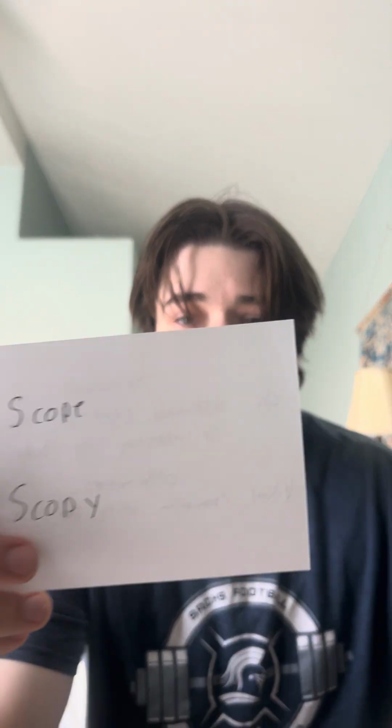Scope and scopy. Scope is the instrument used for examining, whereas scopy is the actual process. So think gram and graphy, scope and scopy. One is the instrument used for it, and the other one is the actual procedure of it going on.